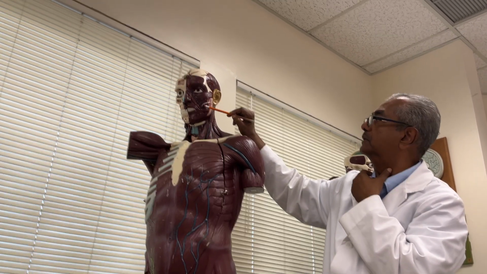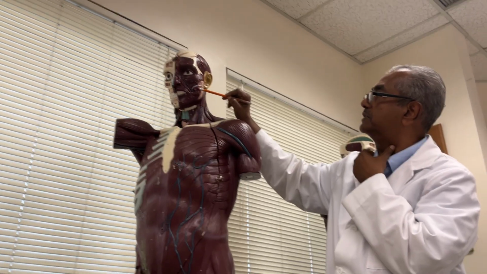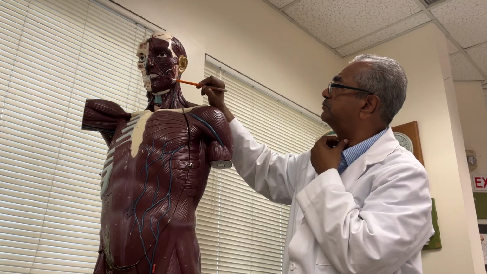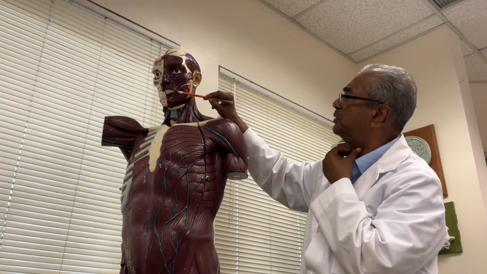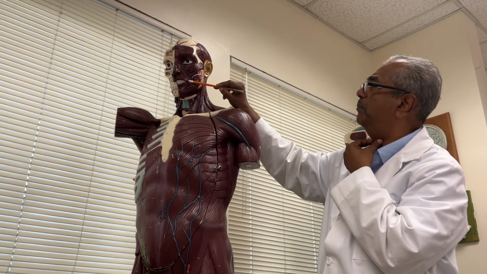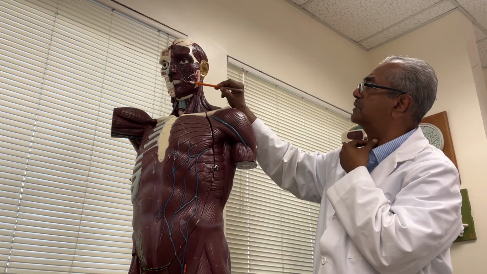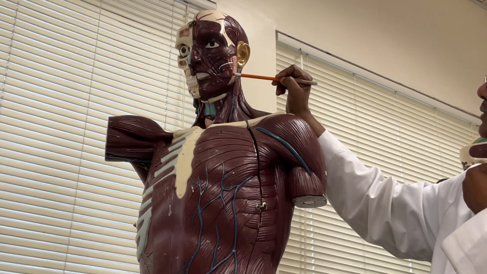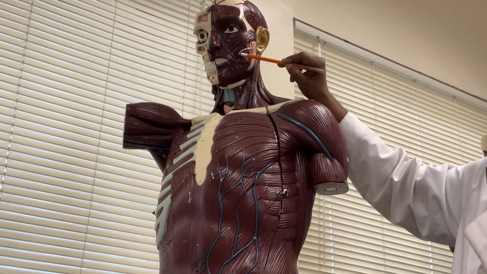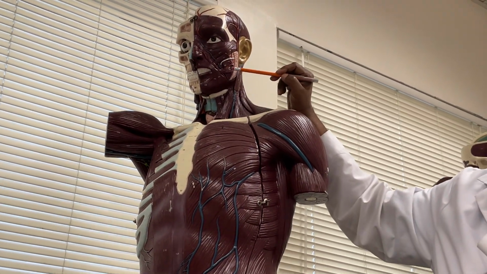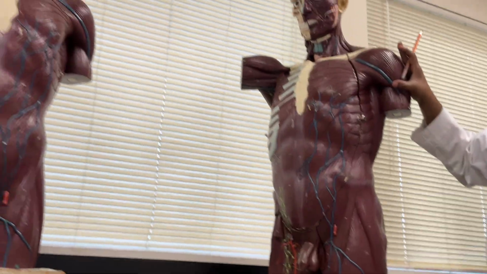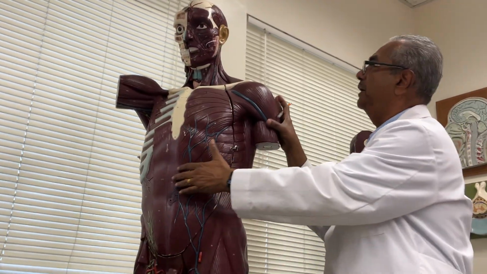Okay, so that's the buccinator. That's the masseter. And there's a muscle which pulls the angle of the mouth back. This is called the risorius. So the risorius goes back, the masseter goes down. In front of the masseter in that depression is the buccinator. Okay, so that covers the head.